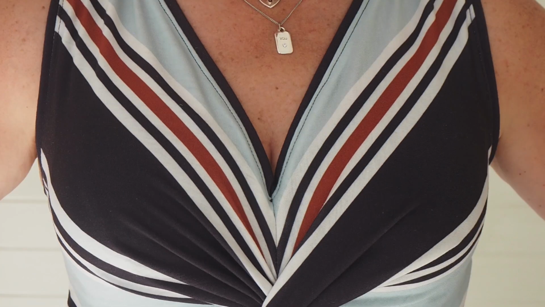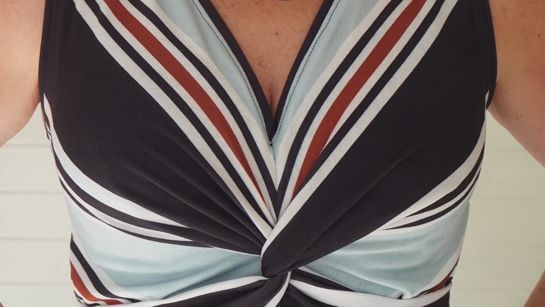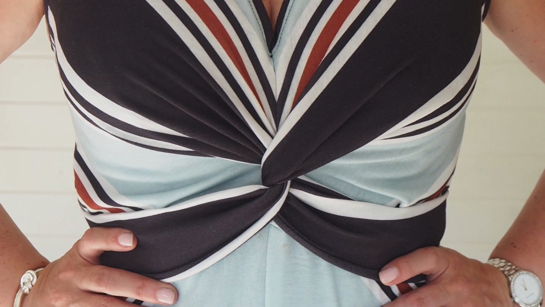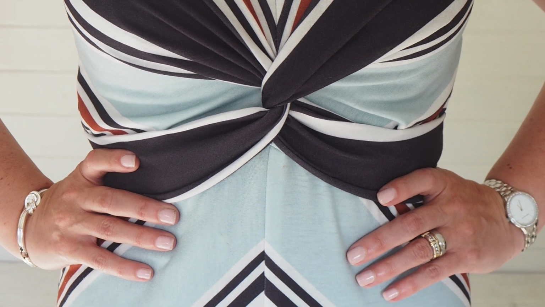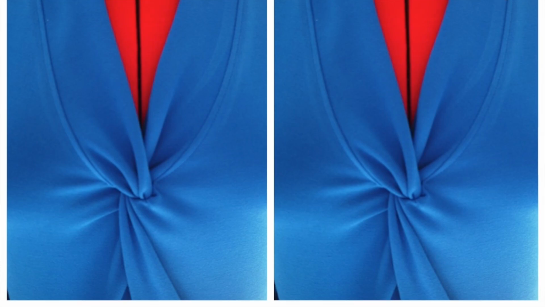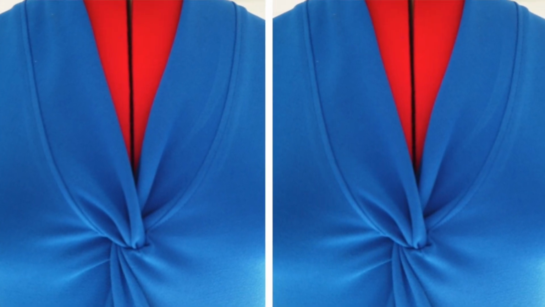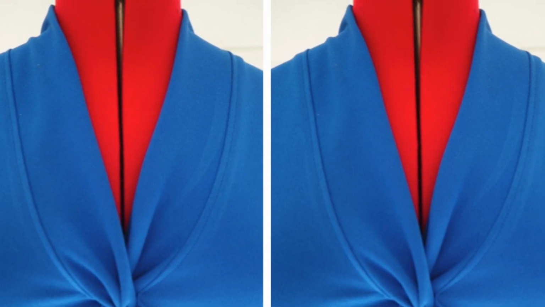It's just the dot that I placed at the very start of the patterning is at the center front, just under the bust. And then when I've opened up my pattern, I've just given myself an extension in order to create the twist and that little under bust portion. And then the second example is another twist design with extension. Just this time, the starting dot is at the bust and the extension is up around the neck.